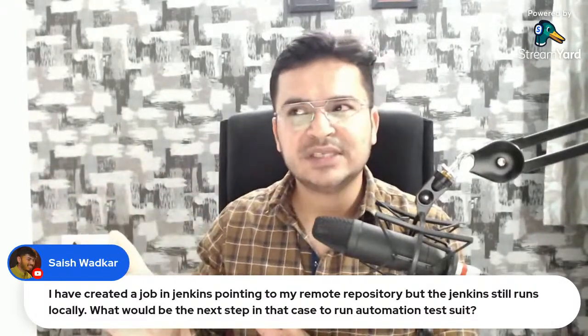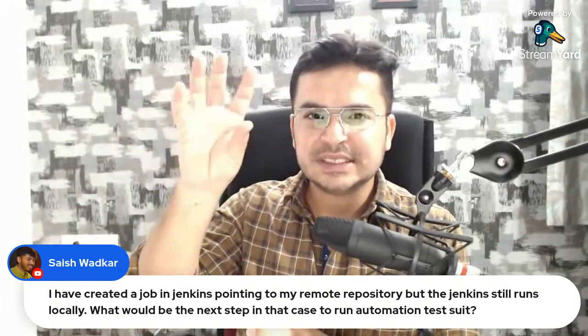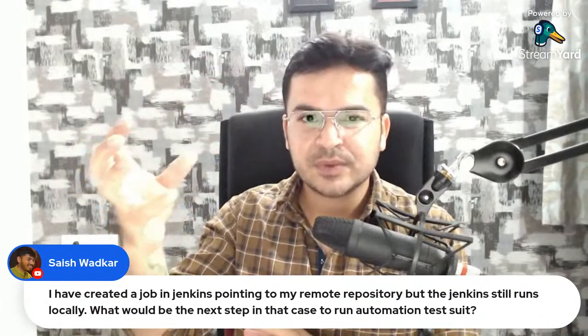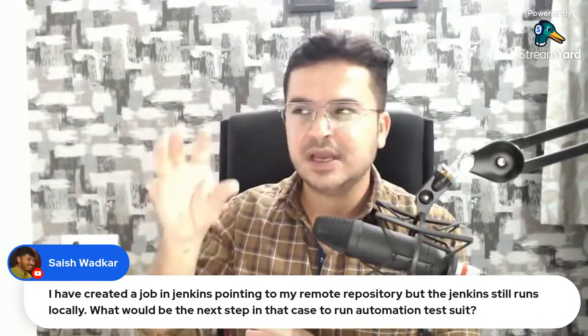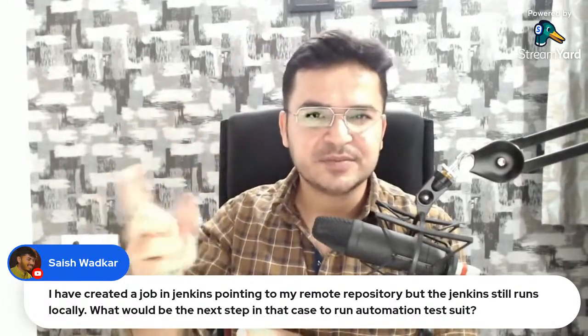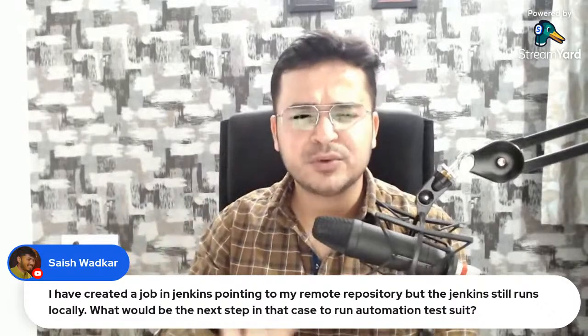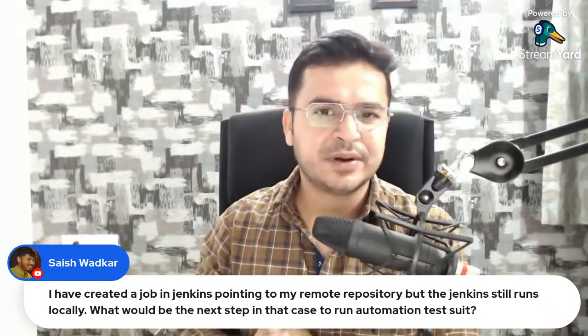Let's say your Jenkins is on the cloud, on AWS: you book an EC2 instance, you install Jenkins, and this Jenkins pulls your GitHub repository and runs on the Jenkins master. That's the first approach, which is a bad approach, I know. Still, if you want to just get started, give it a try.